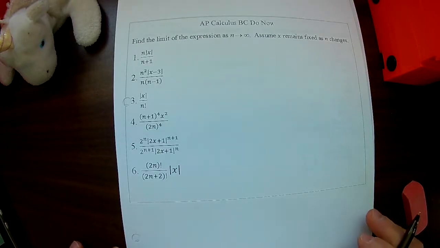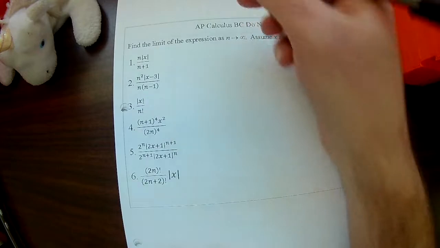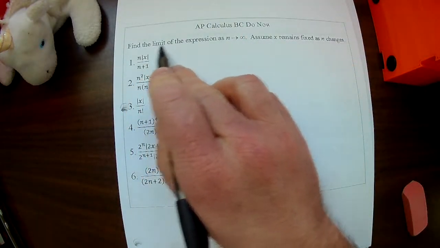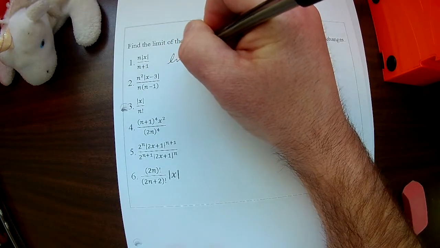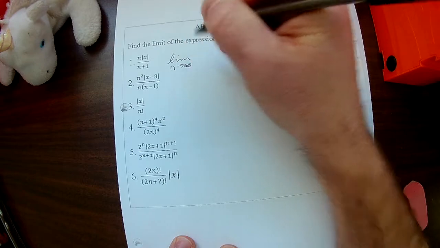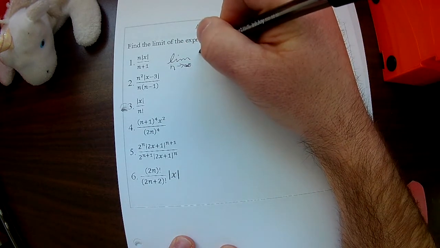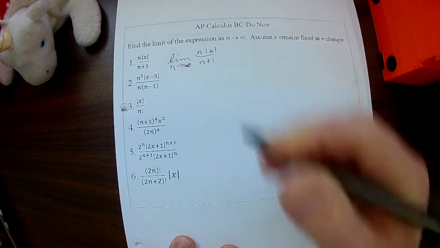Hello everybody again. So here's the do now. There are some specific things that I want to point out to you guys, but go ahead and do this. If you want an example of this, what it's really asking, find the limit of the expression as n approaches infinity. We're talking about the limit, excuse me, as n approaches infinity of n absolute value of x over n plus 1.